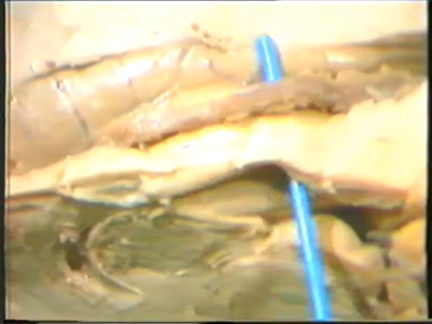Note that the choroid plexus passes into the central part of the ventricle through the choroidal fissure, which lies below the fornix.